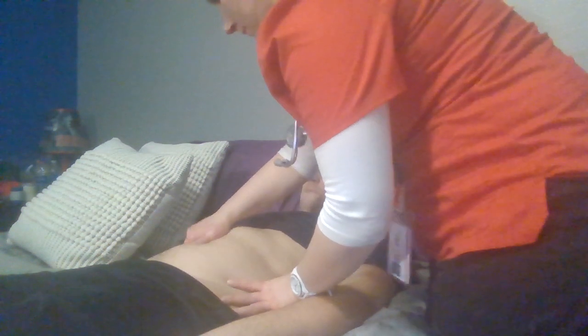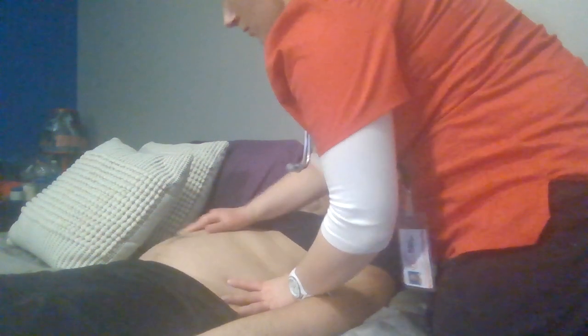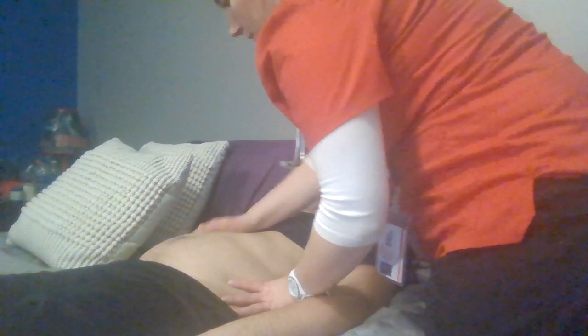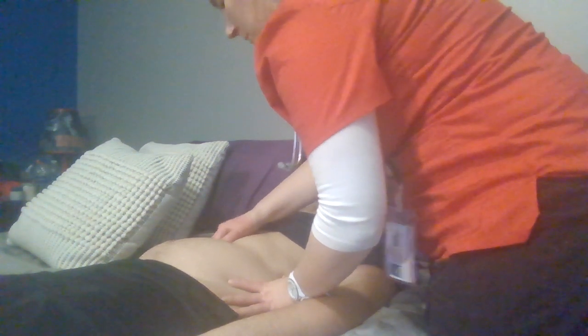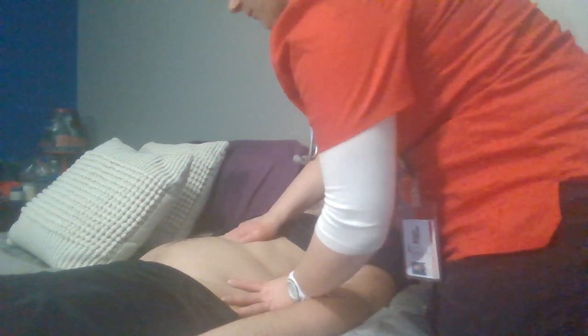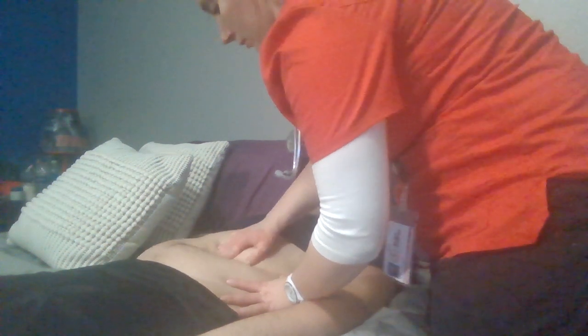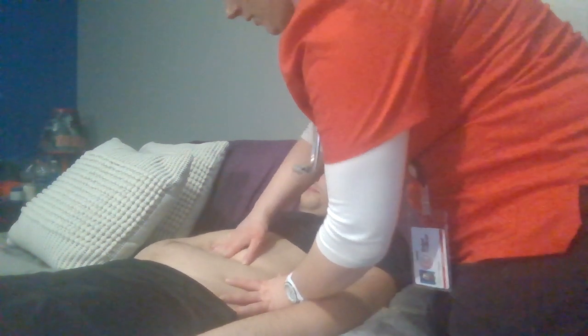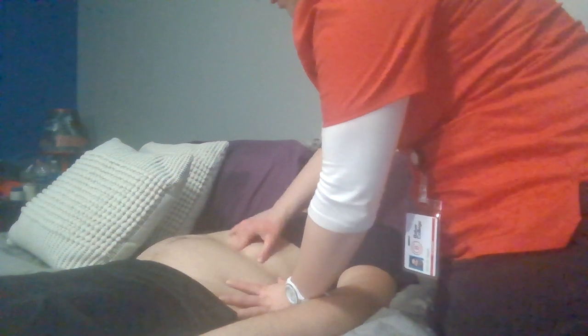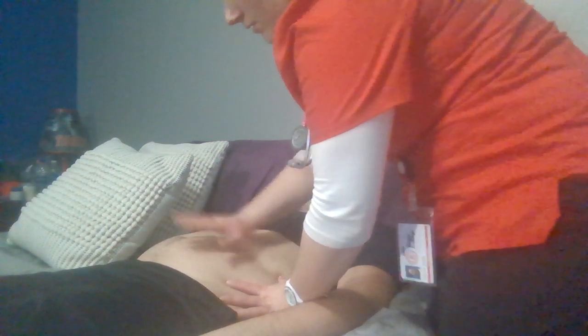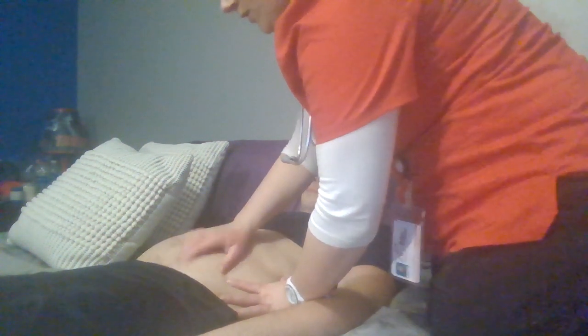And then I would perform deep palpation, which is getting more into feeling if there are any problems with the organs, like any swelling. This might be a little uncomfortable, so just let me know if it hurts at all. Again, I'm starting in the right lower quadrant. Right upper quadrant. Any pain? Nope. Is it uncomfortable at all? A little bit. Okay. Let me know if it gets too bad. Left upper quadrant. And finally left lower quadrant.